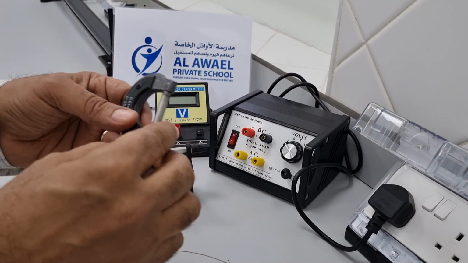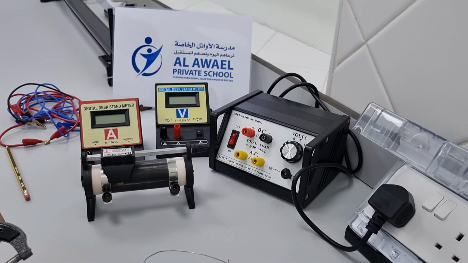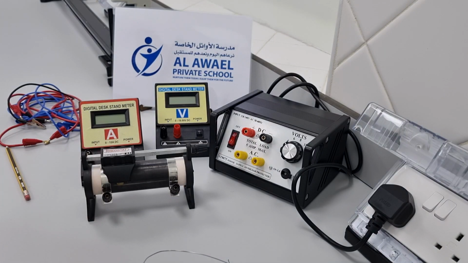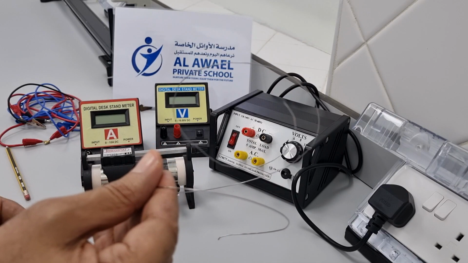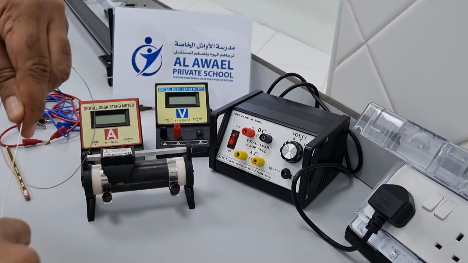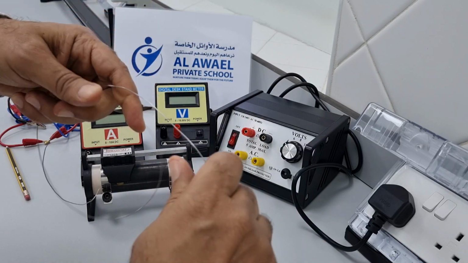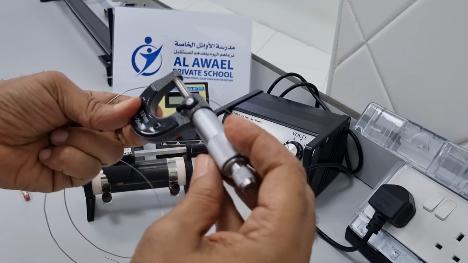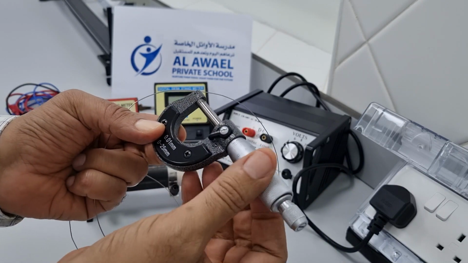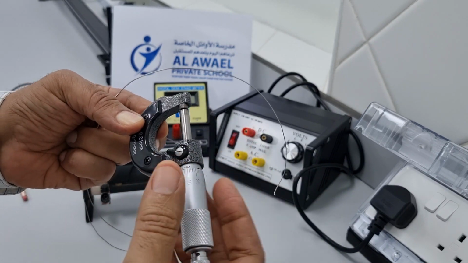Micrometer screw gauge. We use the micrometer screw gauge to measure the diameter of the nichrome wire at 3 different places. So I stretch it. Then first of all, I adjust the zero, zero error. It is perfect. So I move it like this.